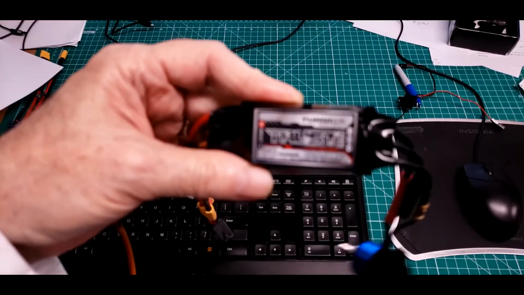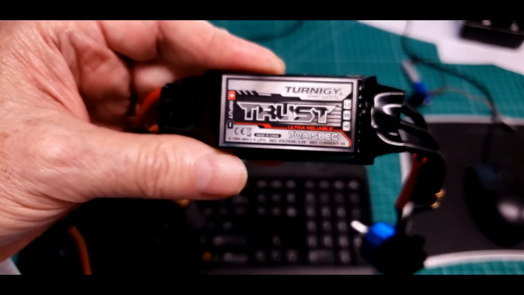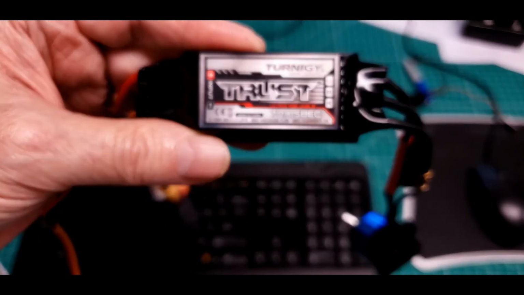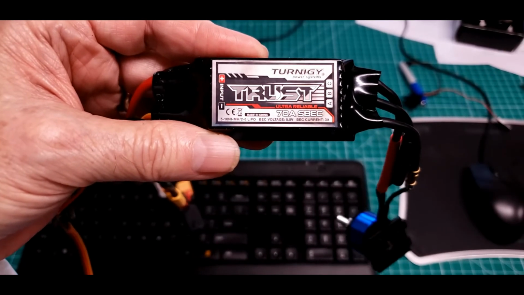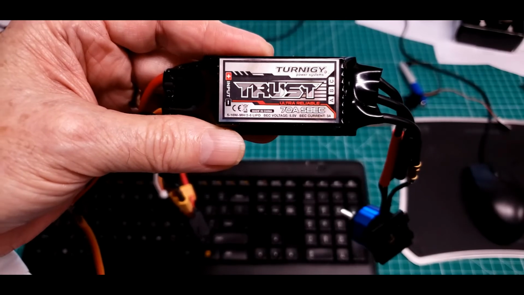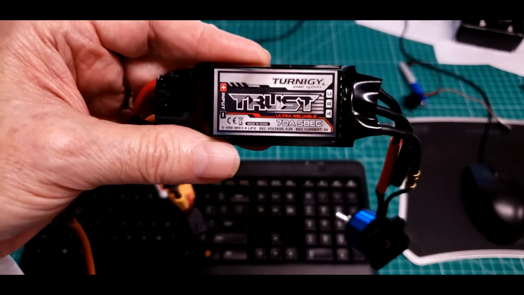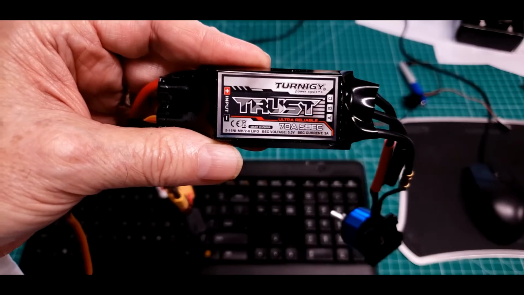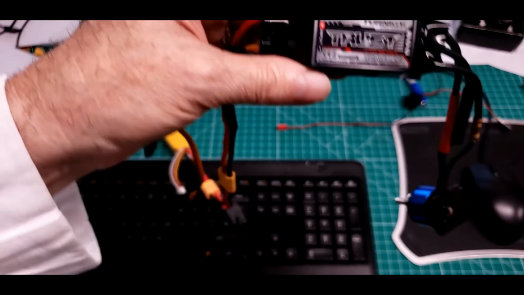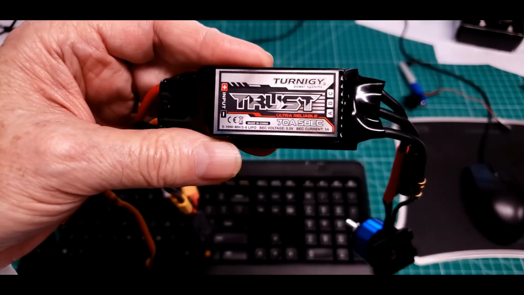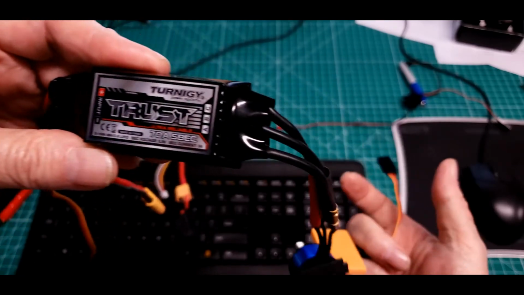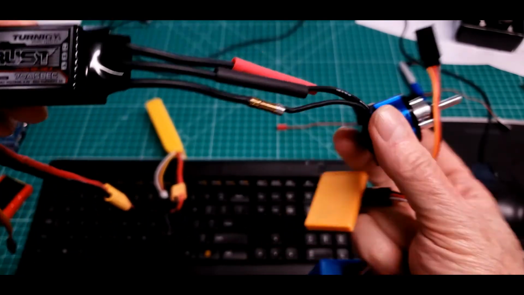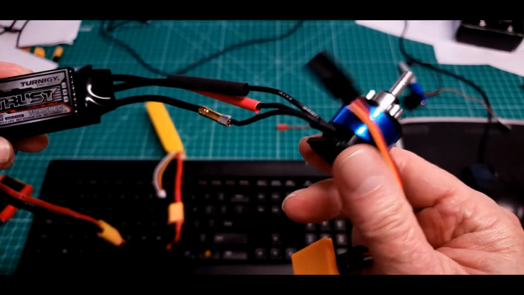It's a Turnigy Thrust 70 amp ESC with an SBEC built into it, battery elimination circuit. In other words, it can supply voltage for things like that battery was just doing. So I have that hooked to a little motor. These were the original motors for the Honey Badger.